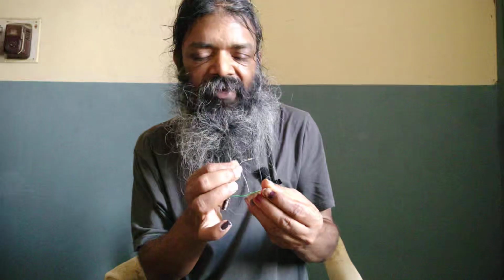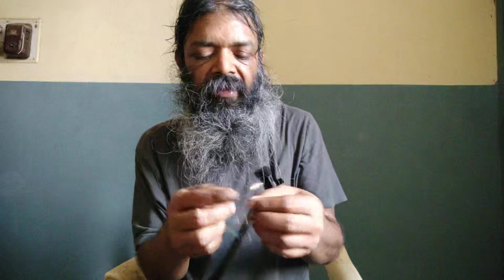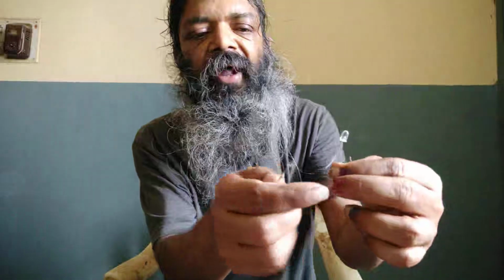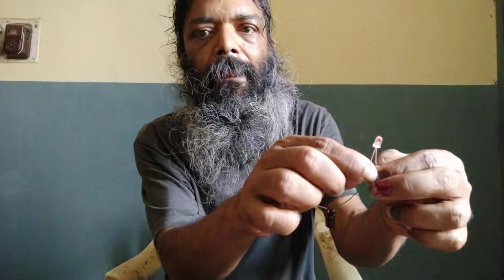Okay, I believe it charged to some extent. Let me try discharging it through this LED. It should glow and then it will dim. Okay, it glowed and it became dim, faded. This means the capacitor is discharging through the RC circuit. We were trying to find the resistance of the capacitor.